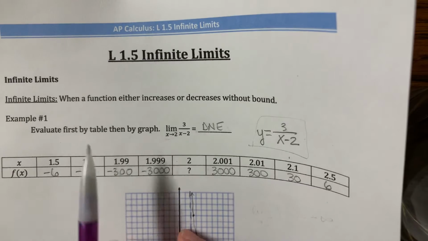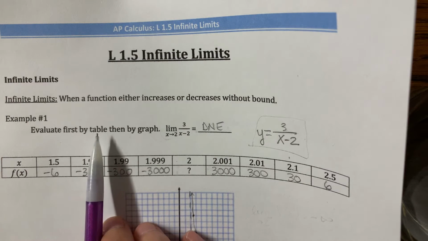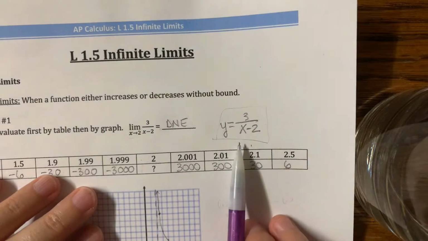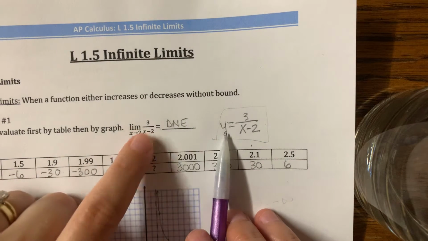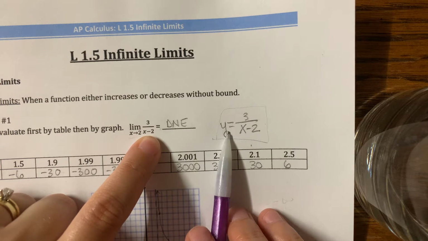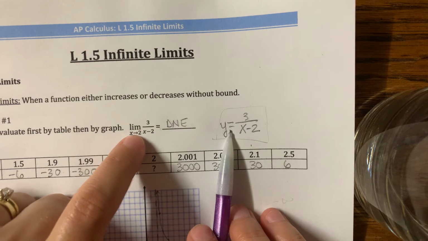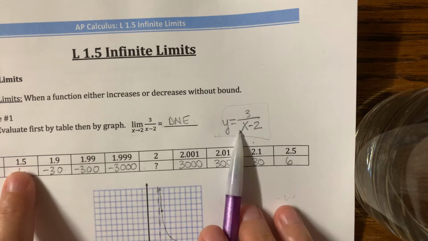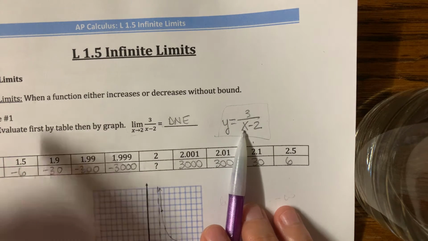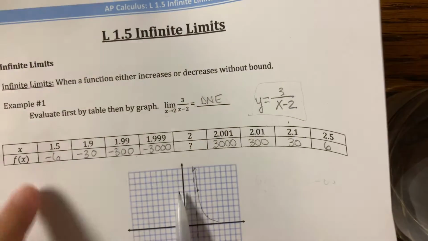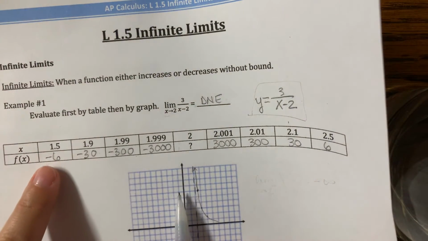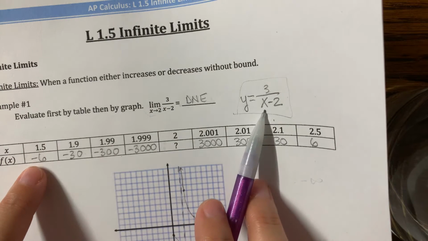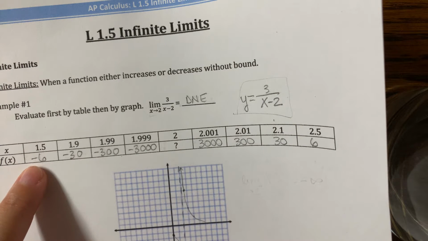So in this first example, they wanted me to evaluate first by using a table and then by a graph. So first, if I use a table, I need to think of this as a function, so y equals or f of x equals, not just a limit. And then I need to take these values, plug them in for x, and find out what this f of x value is, or y. So when I did that, I got these values. And if you want to check that, plug those in for x and make sure you get the same thing.